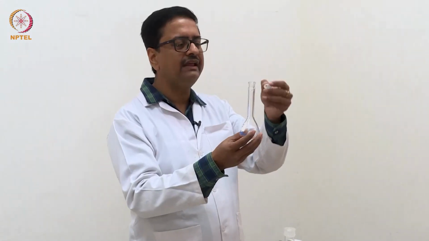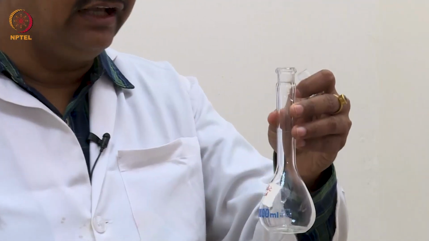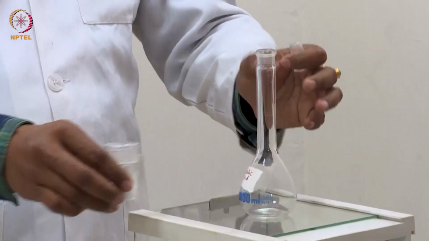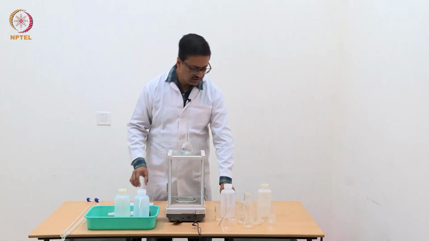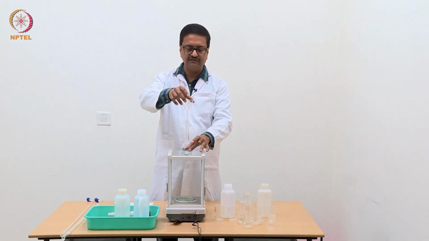So how to weigh that oxalic acid into this volumetric flask is a question. What one can do is take the volumetric flask with a funnel on top of it.